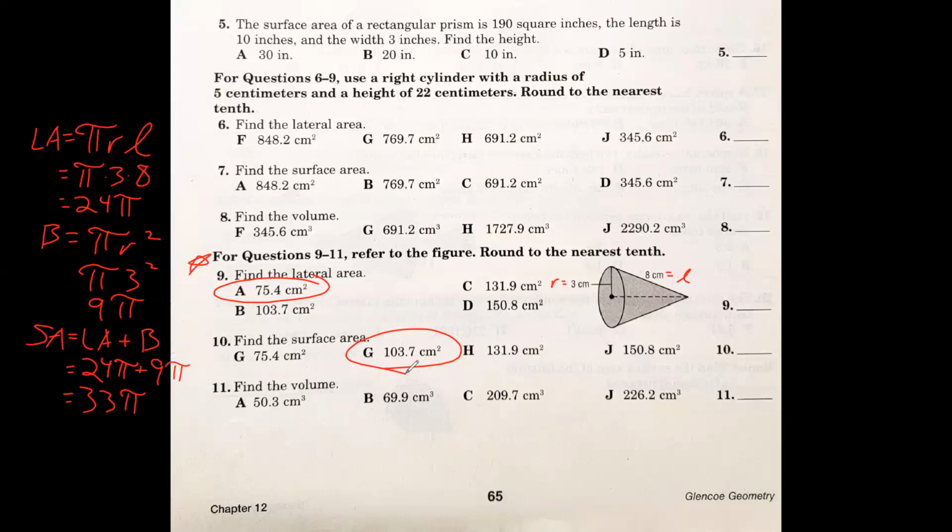Number 11, find the volume. So this one, volume equals base area times height. Base area, again, we have that. That was 9 pi. The height, wait, we have the height? No, we don't have the height. How do we find the height? This is our height. How do we find that?